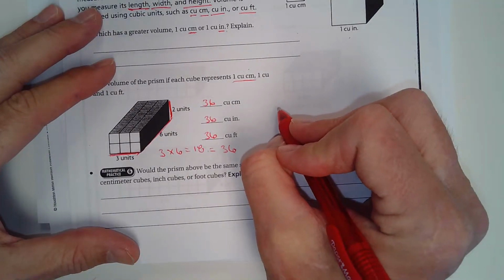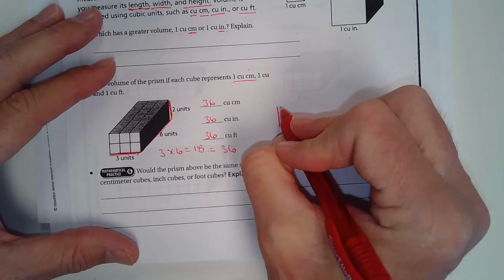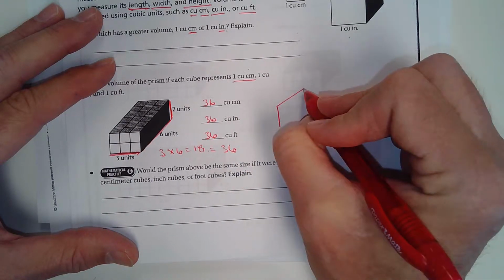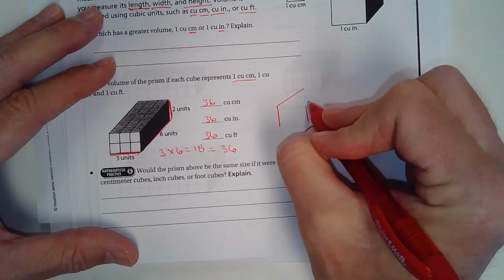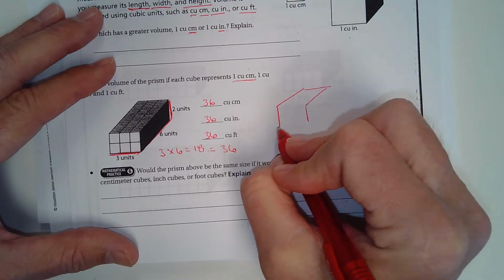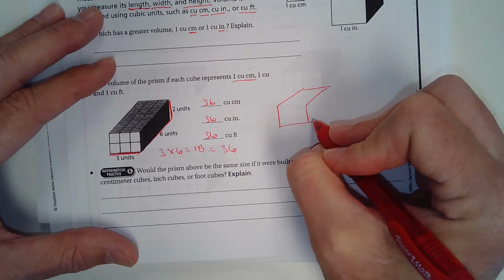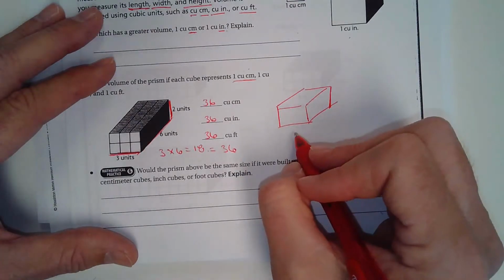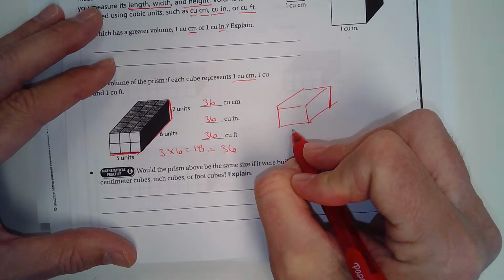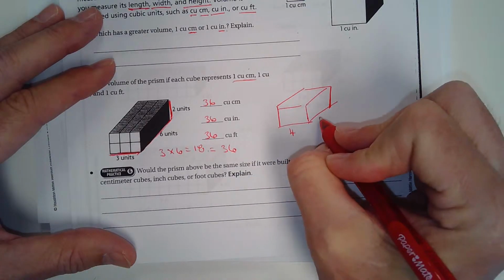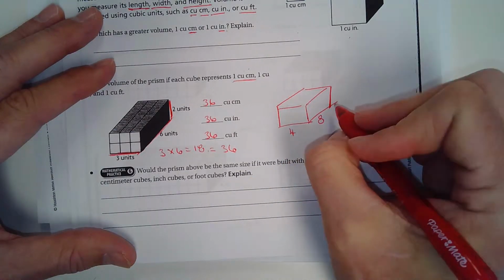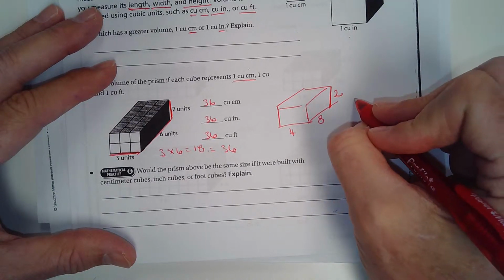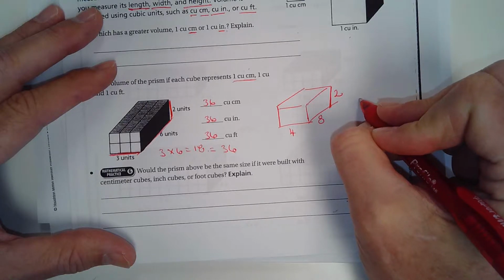So if I drew my own shape here, and I said this was 4 by 8 by 2, and I said it was in inches.